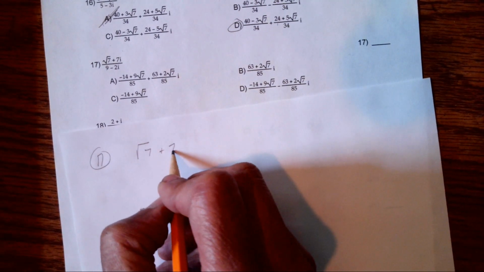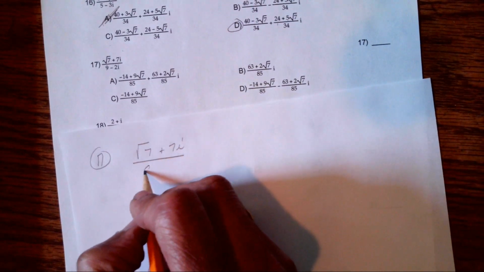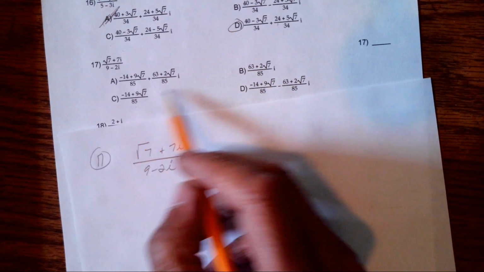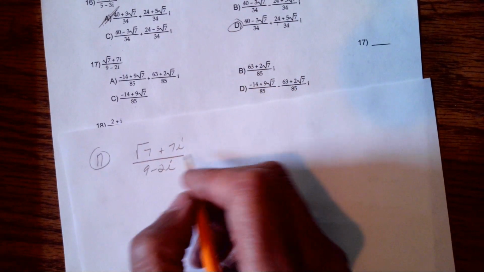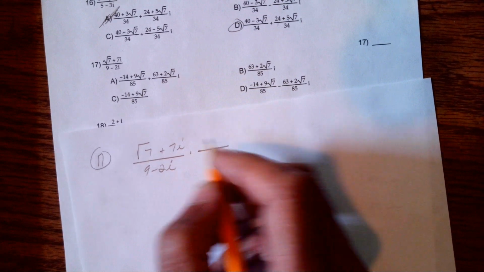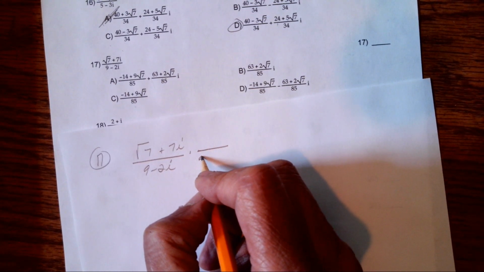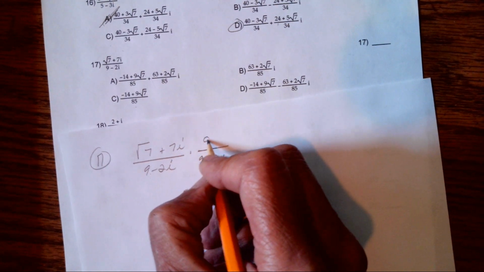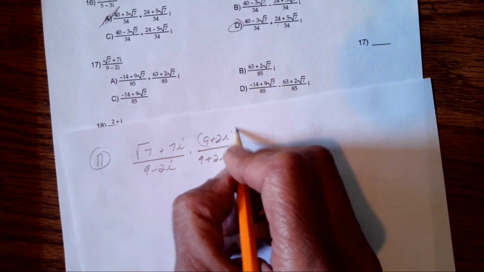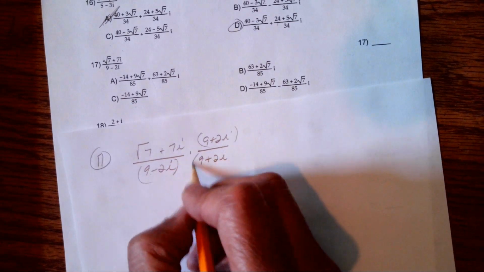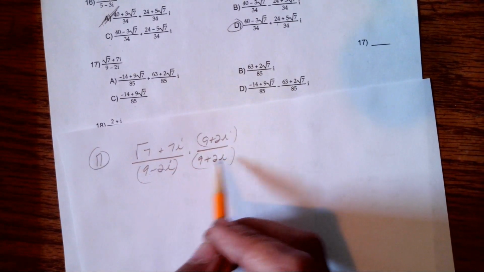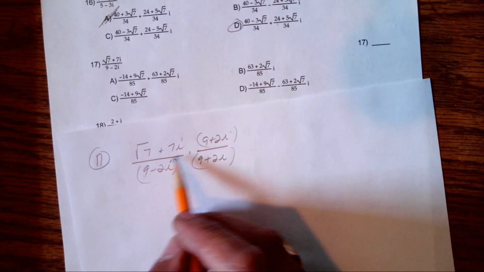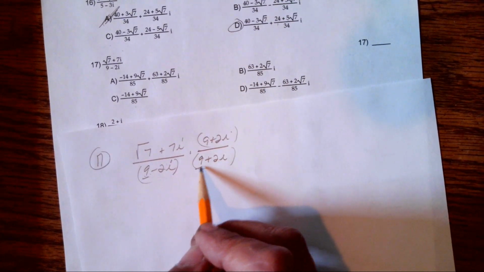Radical 7 plus 7i over 9 minus 2i. All right, pretty sure the denominator is going to be 85 since all the answers have 85. But anyways, I need to multiply this by its conjugate. The conjugate of 9 minus 2i is 9 plus 2i, in both numerator and denominator. Now, in FOILing this out, the middle term is going to cancel out here. Positive 18i would cancel out with a minus 18i. So I'm just multiplying the first terms and last terms.